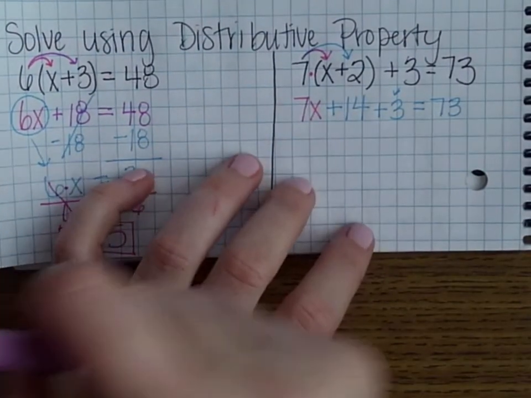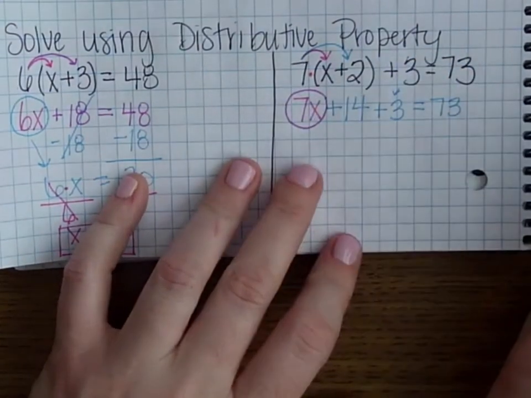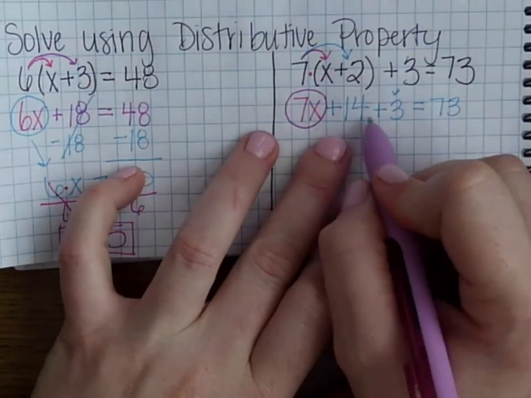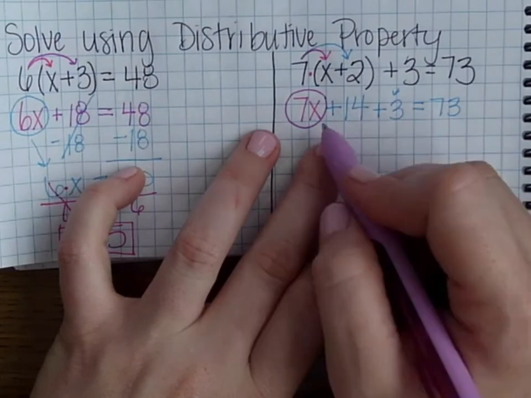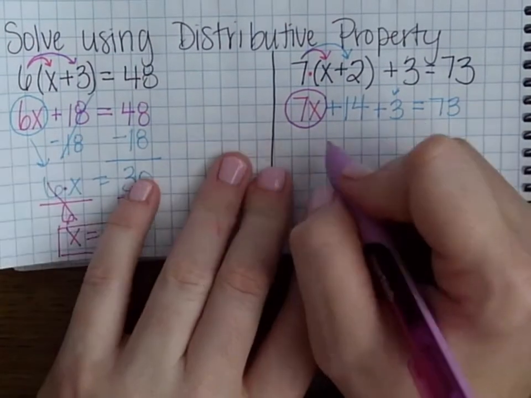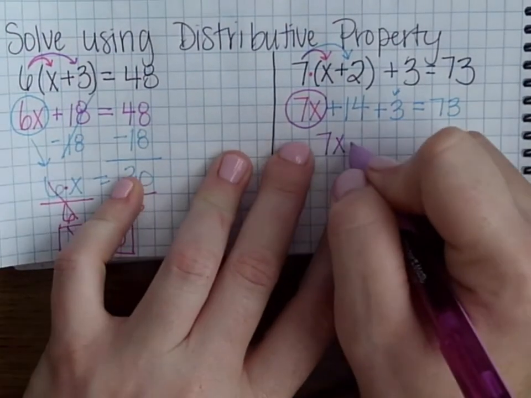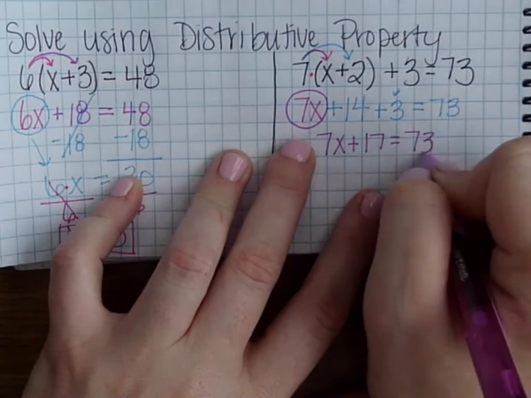Okay, circle the variable. When I circle that variable, you notice that there's a 14 plus a 3. Those are like terms, there's no variable. So I can just add 14 plus 3, 14, 15, 16, 17. This would be 7x plus 17 equals 73.